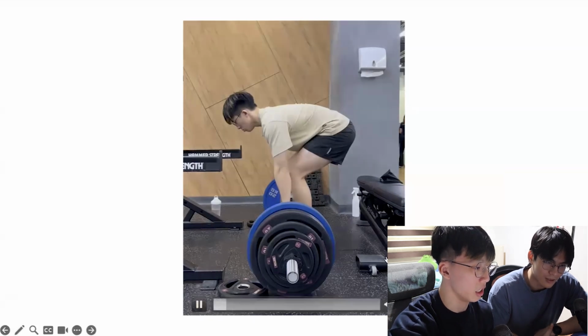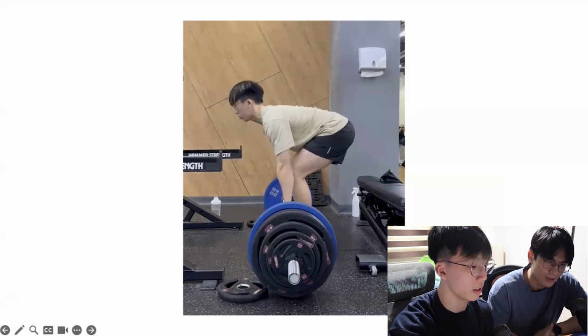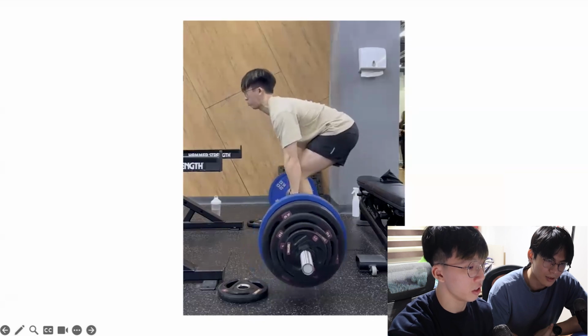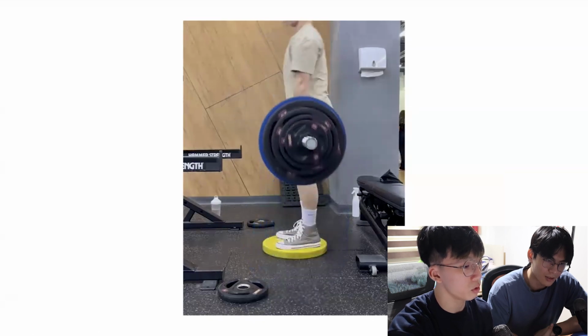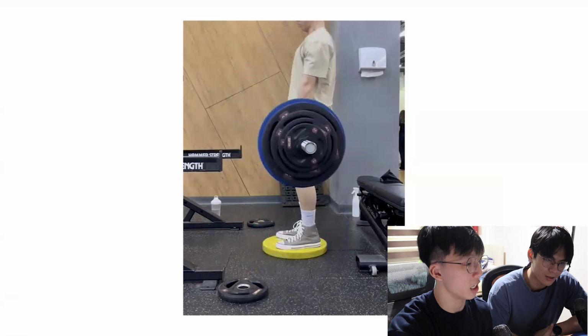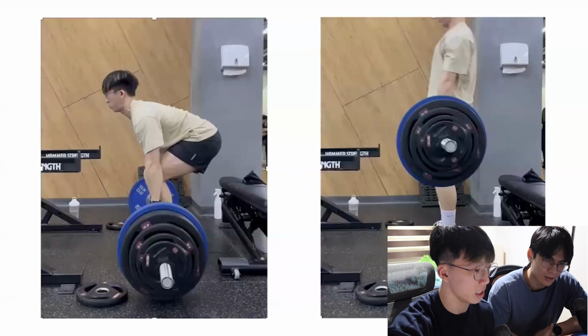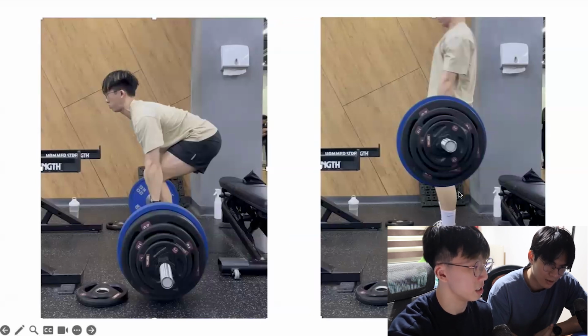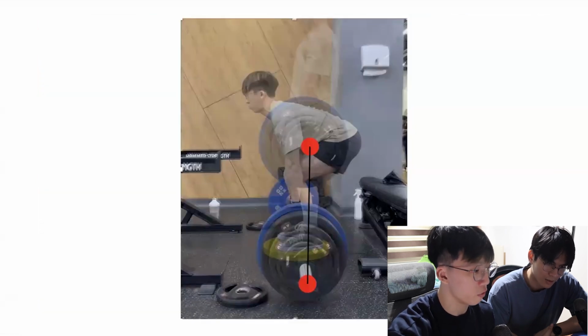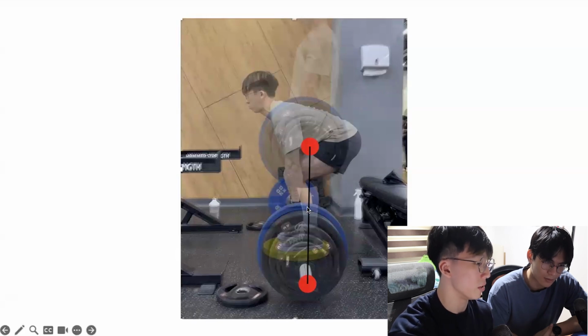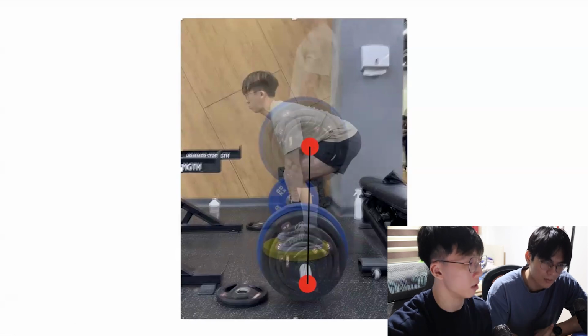If I were to play it, this is very, very slow motion. You can see that when I pull the weight up, I'm traveling in a straight line. To illustrate this, the picture on the left is me at the start, the picture on the right is me at the end. If I overlap these two pictures together and I put a red circle at the center of the bar, you can see that I'm traveling in almost a straight line. The bar moves in a straight line, up and down.